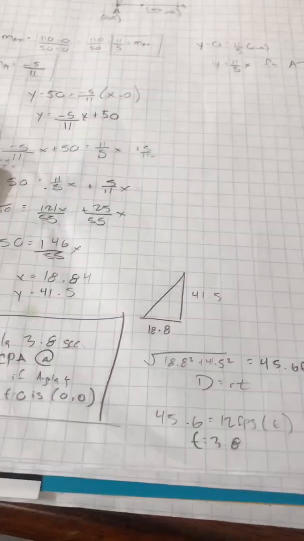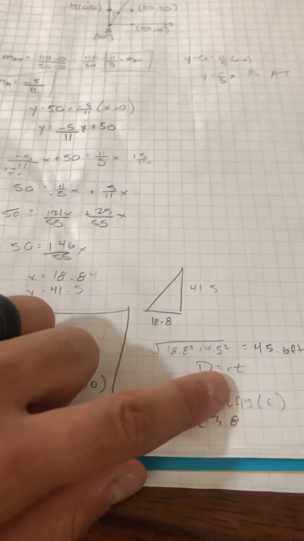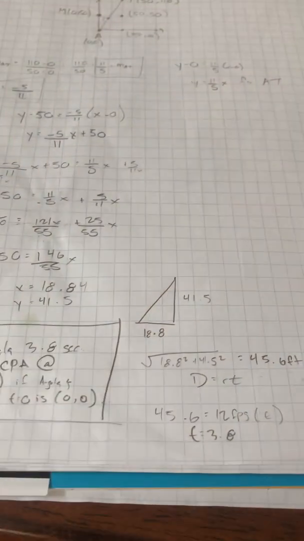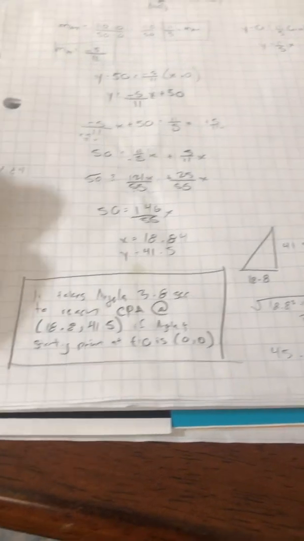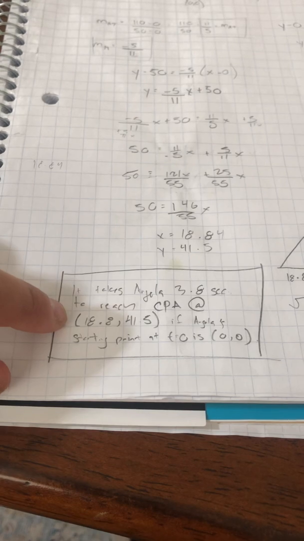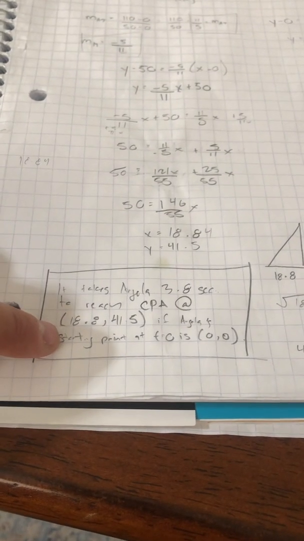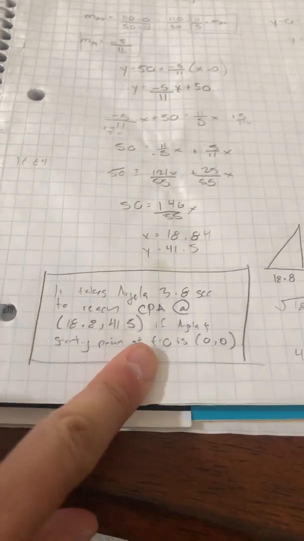Use the Pythagorean theorem, and then plug in Angela's rate into the distance equals rate times time formula, and we get that it takes Angela 3.8 seconds to reach the closest point of her approach at 18.8, 41.5, if Angela's starting point at t equals 0 is 0, 0.